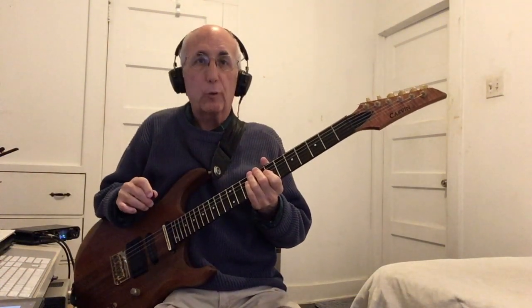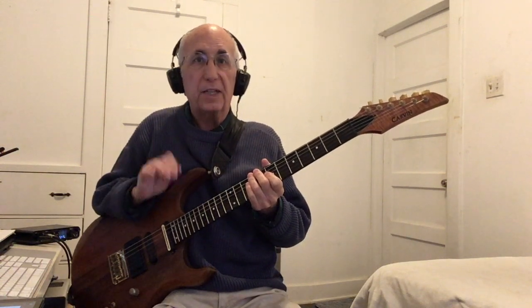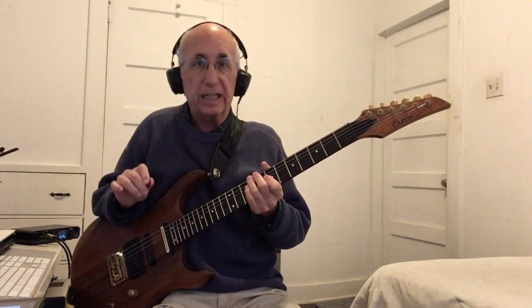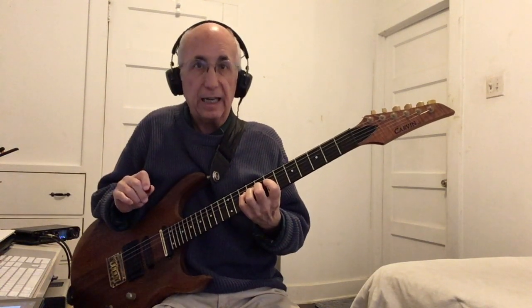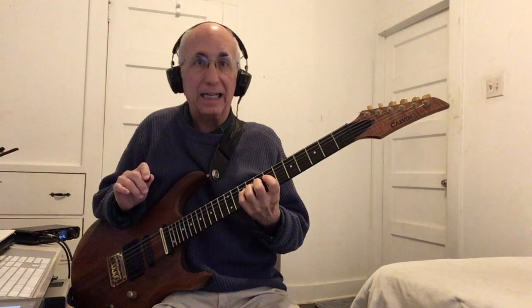Now I'll play an example where I throw in the notes of the major scale that I didn't use. For example, I'll add my supporting cast, and using those notes as neighboring and passing tones.